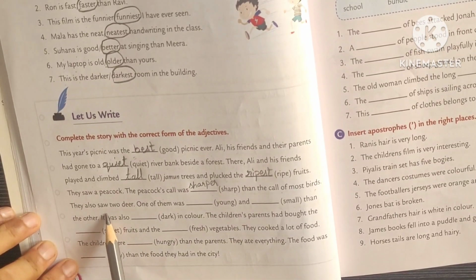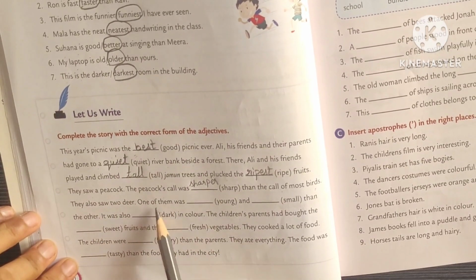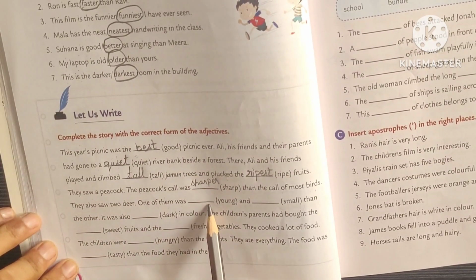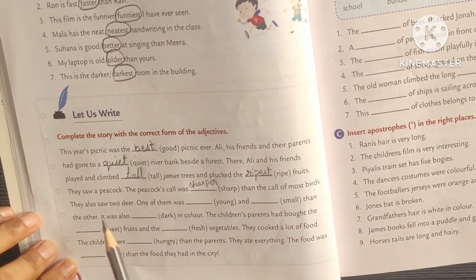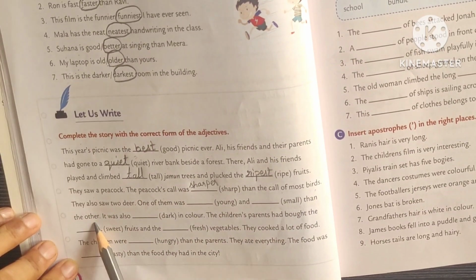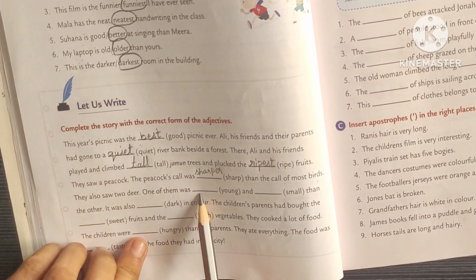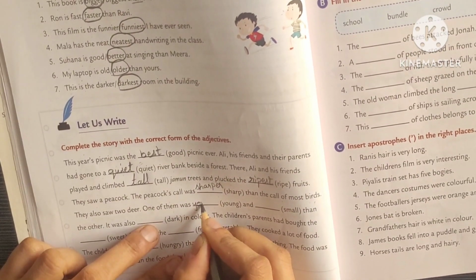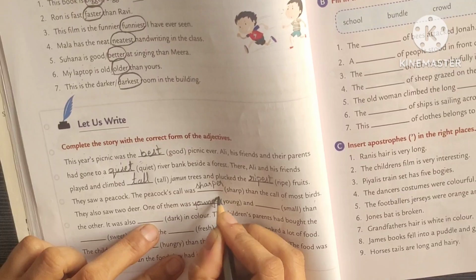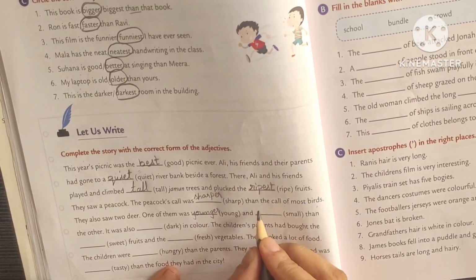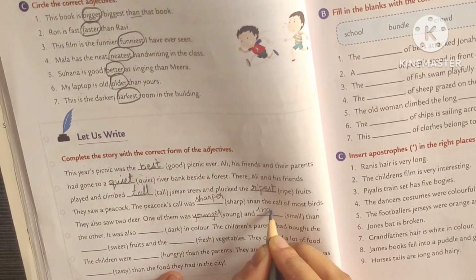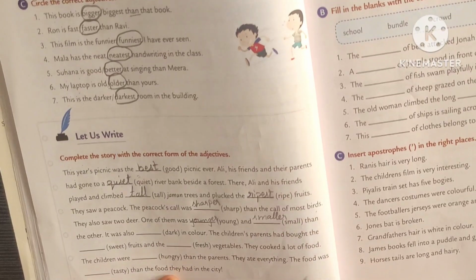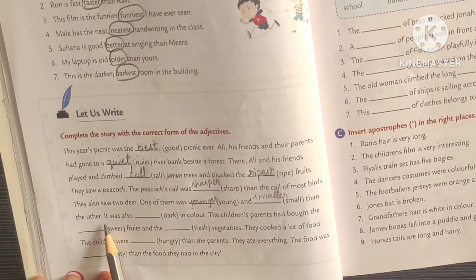They also saw two deer. One of them was dash and dash than the other. One of them was younger and smaller than the other.